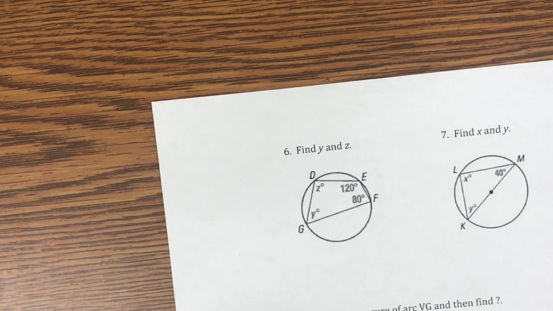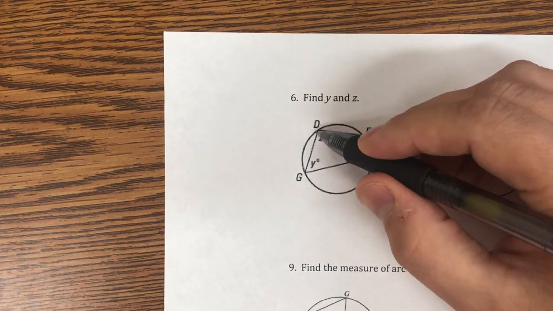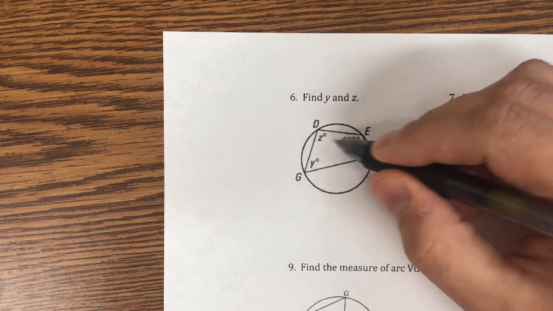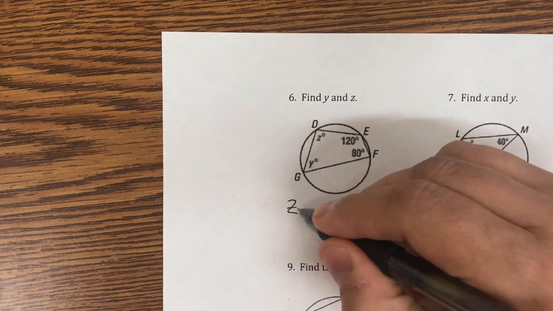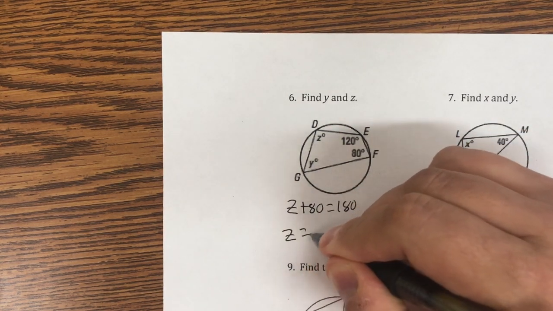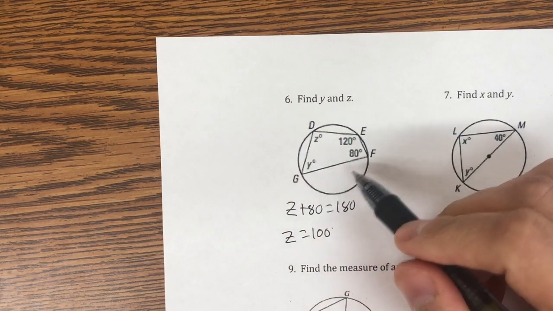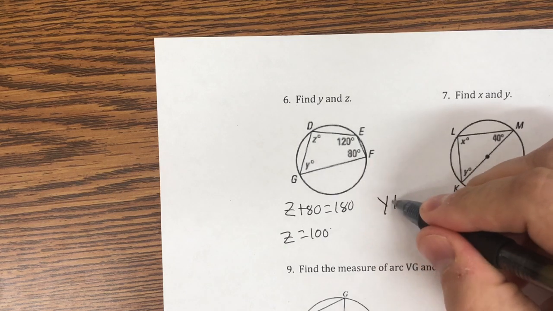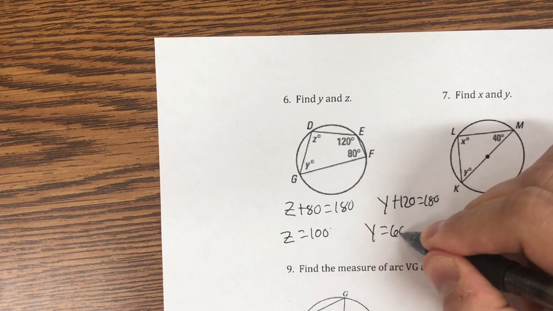And moving on. Lastly, we're going to take a look at some inscribed quadrilaterals. Keep in mind, in an inscribed quadrilateral, all the vertices are on the circle, so the opposite angles have to add up to 180. So Z plus 80 is equal to 180. So Z is equal to 100. And y is opposite 120. So y plus 120 has to equal 180, and y would equal 60.